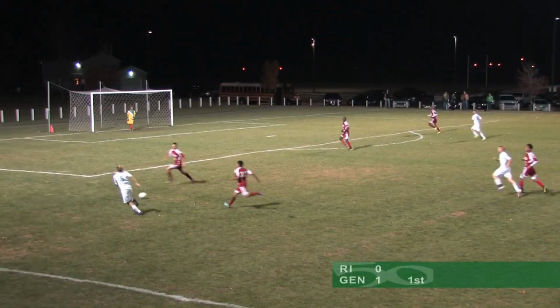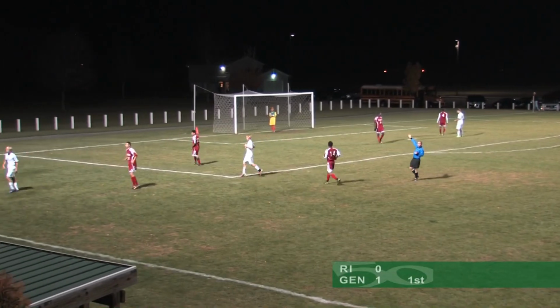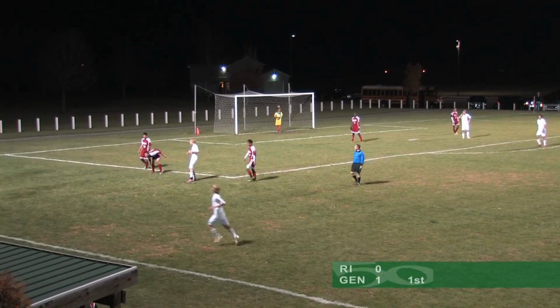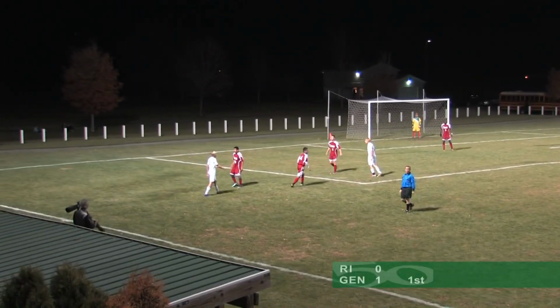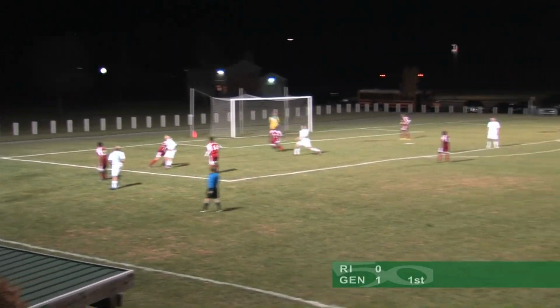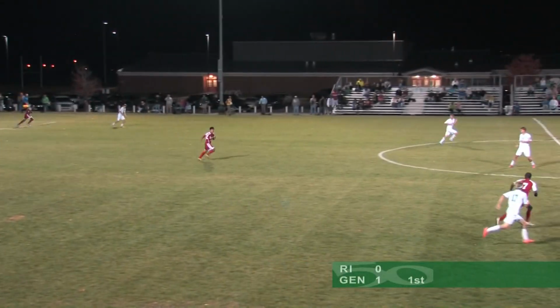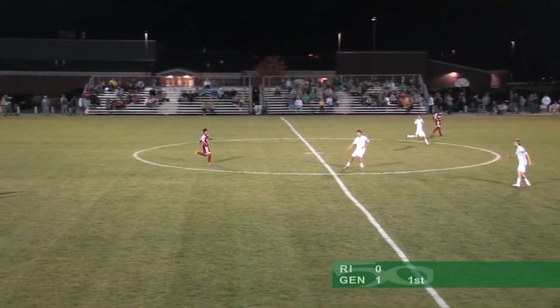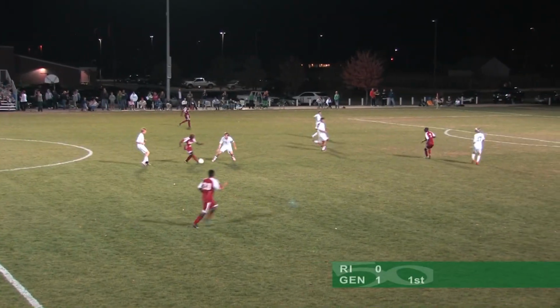Nice ball out here on the diagonal. Rock Island goes hard for the ball, pushes it out of bounds. Geneseo's momentum kind of just carried him over him. Again, another throw in for Geneseo. Big hard throw into the box. And Rock Island does a nice job of shielding him off the ball.